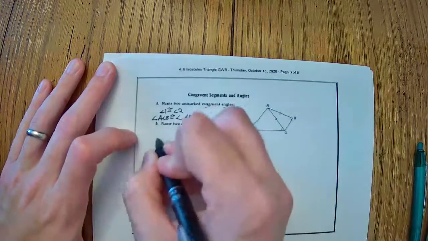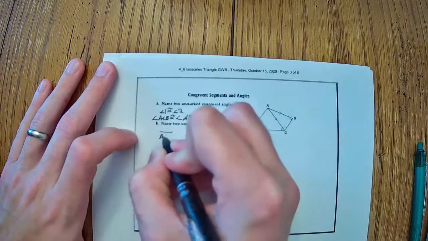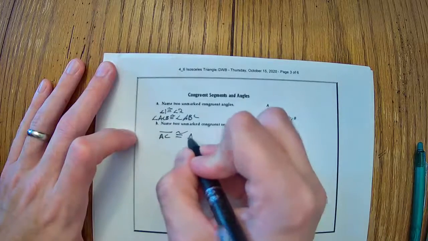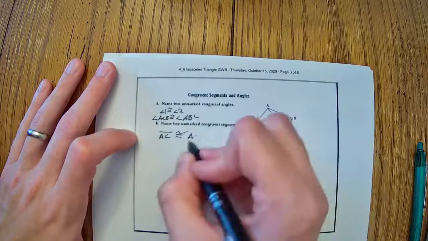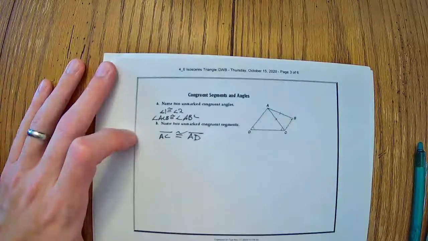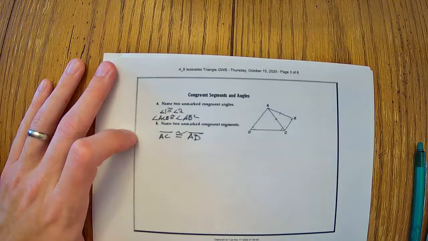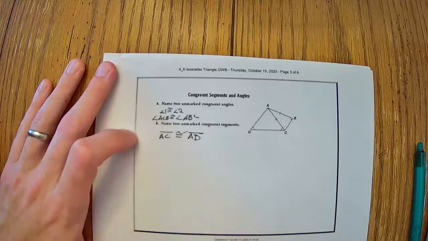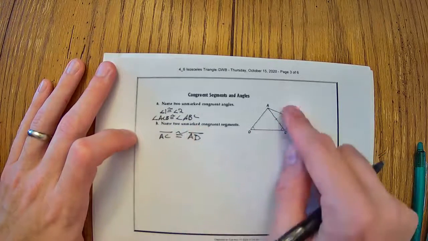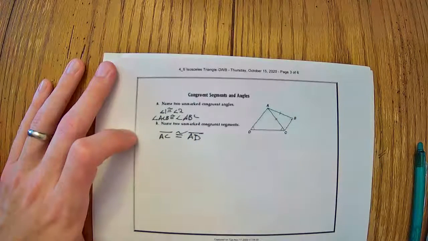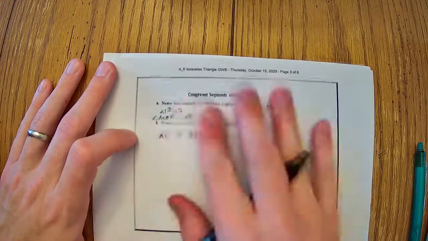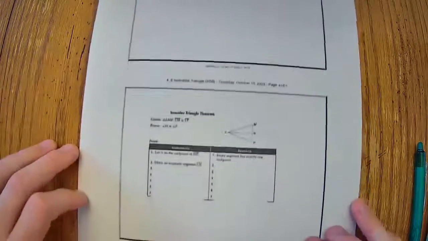So in this case, I could say that segment AC is congruent to AD, based on the converse of the isosceles triangle theorem. And notice since those are the same and we've got markings, then obviously AB would also be congruent to them as well. But notice it wanted unmarked, and those two are already marked as being the same. So that's why we picked these two, because while one is marked, it's not marked relative to the other. Cool. So let's start proving this.